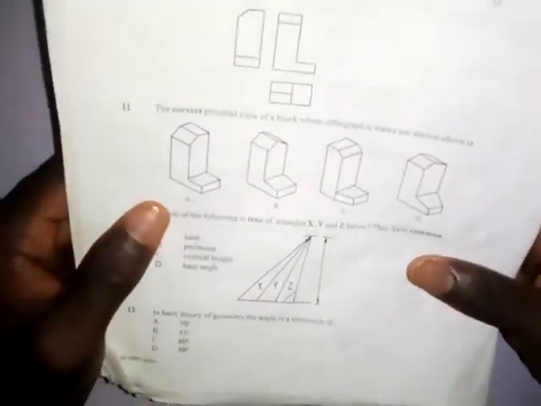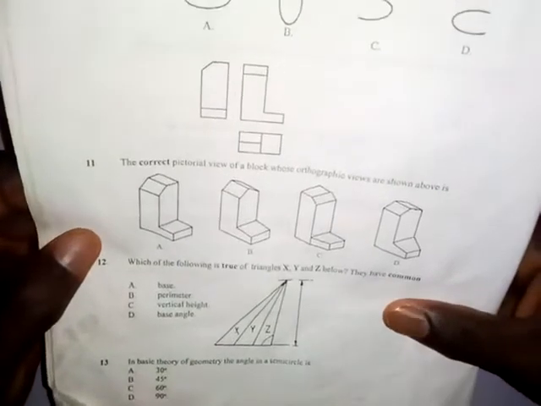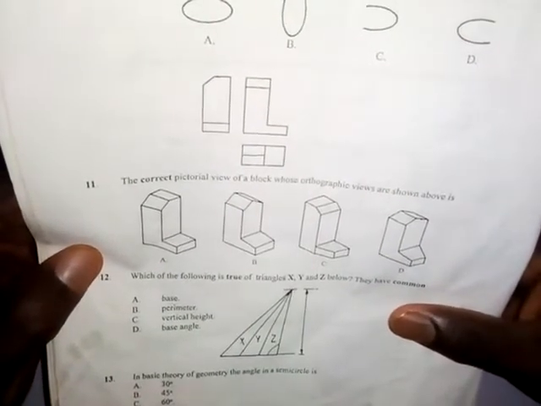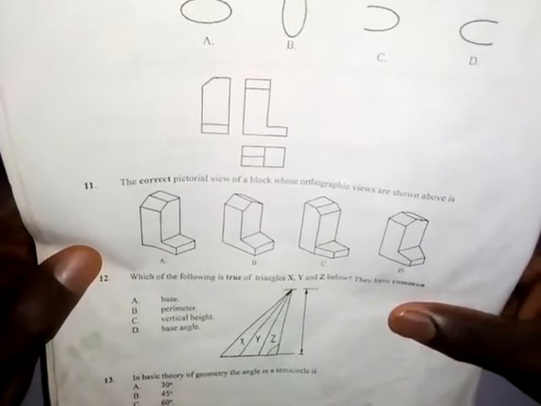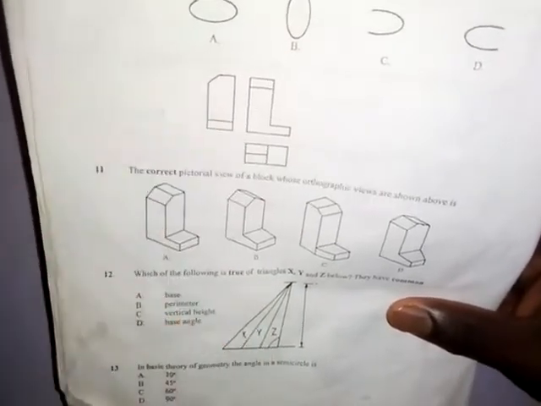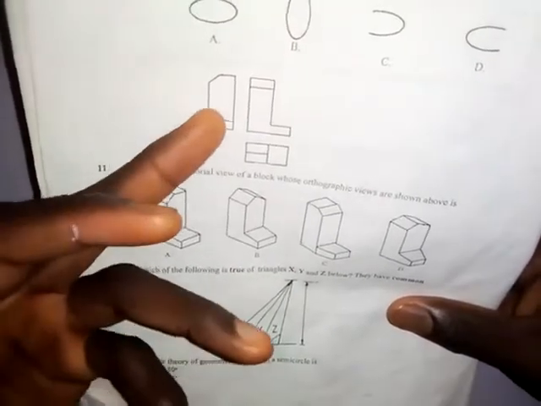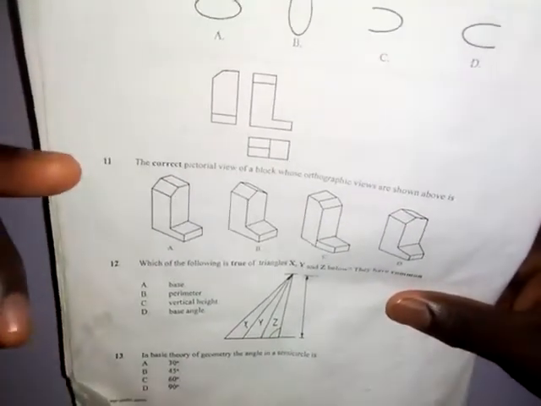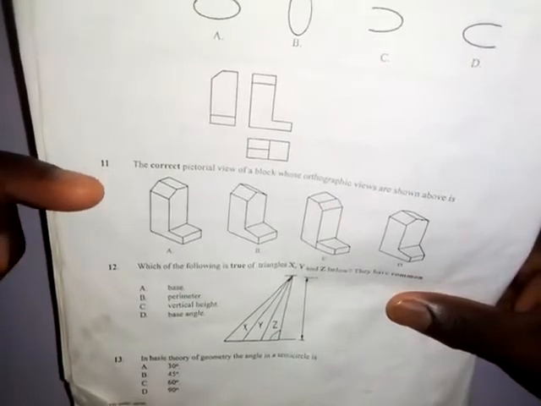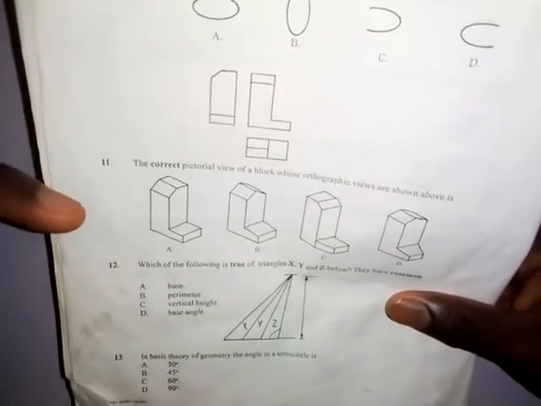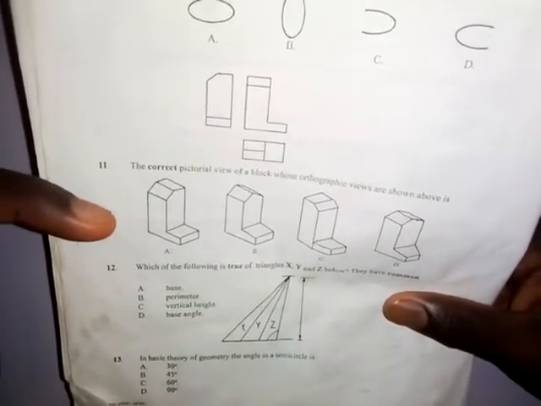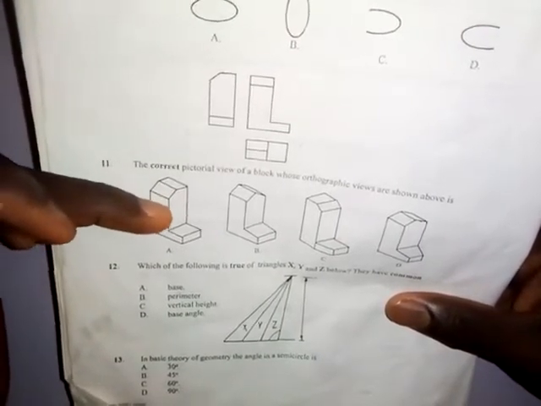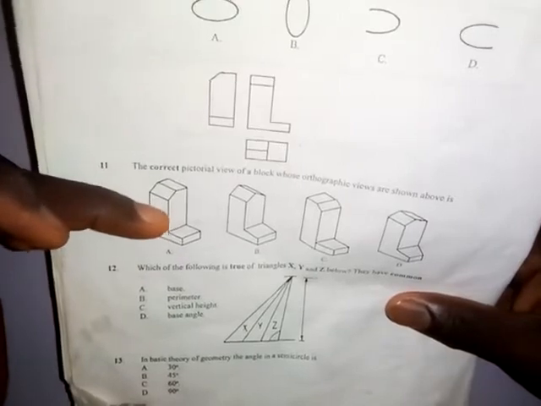So question 11. The correct pictorial view of a block whose orthographic views are shown above is. So looking at what we have here, the correct pictorial view, as we're asked to get, will give us this option A. So option A is the correct answer.